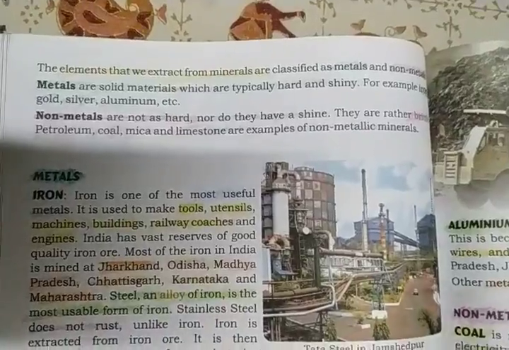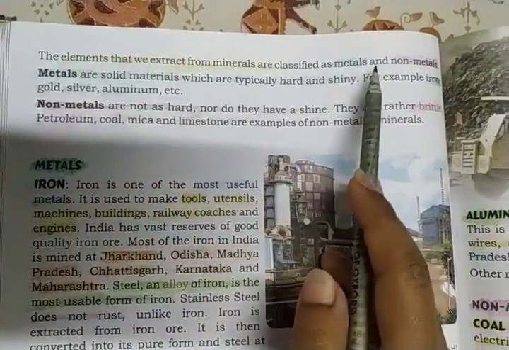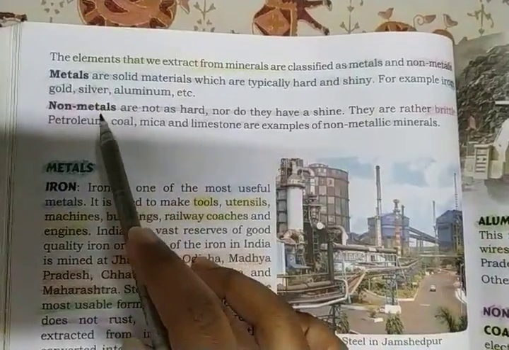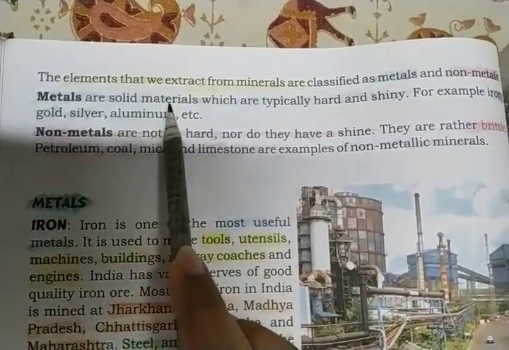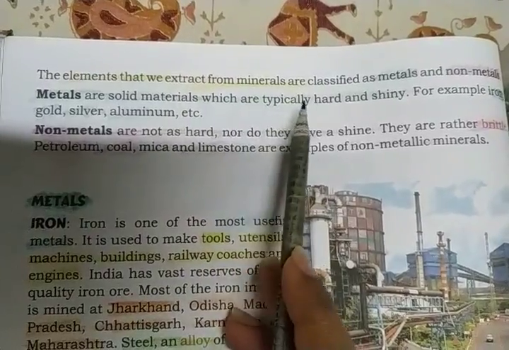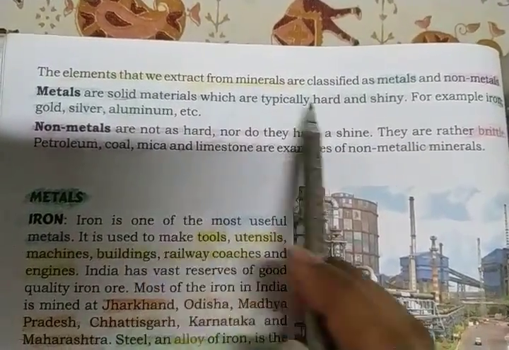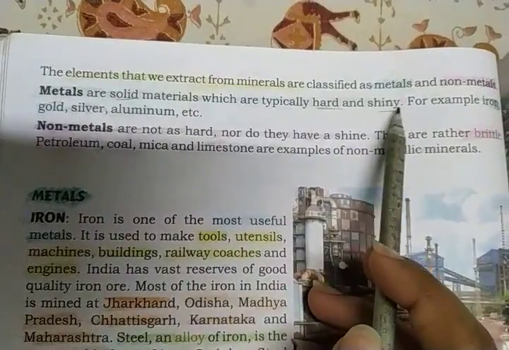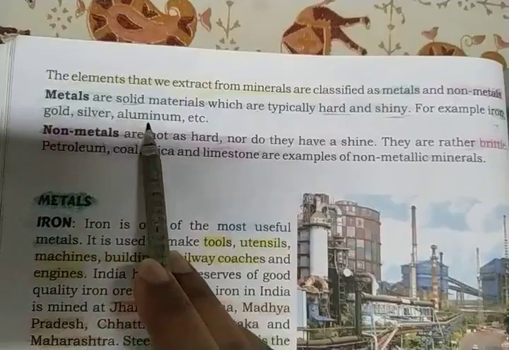So these elements which we get from minerals are mainly classified into two types: metals and non-metals. So children, metals are solid materials which are typically hard and shiny. For example, iron, gold, silver, aluminium.